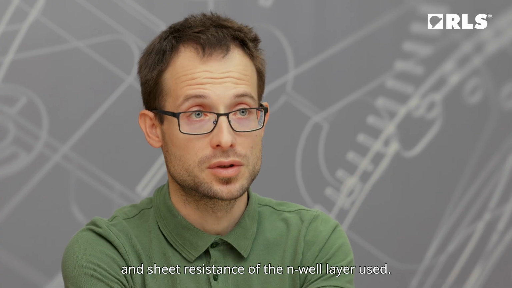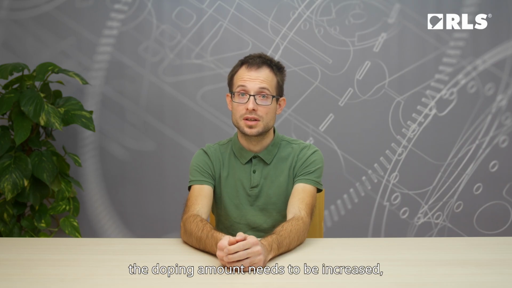Besides geometry, Hall sensor sensitivity is strongly dependent on the microelectronics process used for the production, mainly on the mobility and sheet resistance of the N-well layer used. By scaling down the geometry, that is using a smaller process node, the doping amount needs to be increased, meaning that carrier's mobility is decreased.